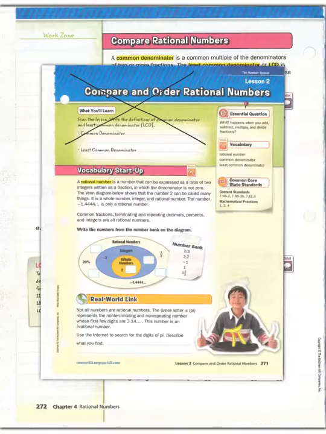Okay? If you have an integer, though, hopefully you remember the definition of integers. Integers are whole numbers, their opposites, and zero. So an integer could be a whole number, but not necessarily. Okay, it's always going to be rational though. So an integer is rational, but not necessarily a whole number. And then rational numbers would be anything that's not an integer or a whole number. So a lot of fractions or decimals or percents.